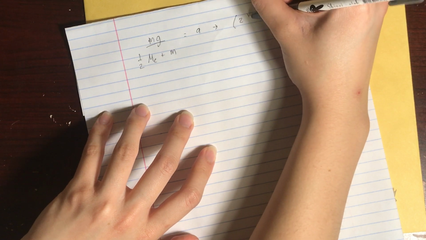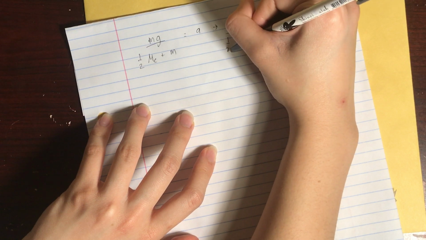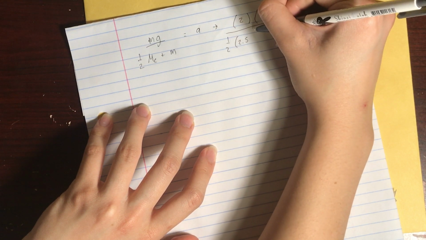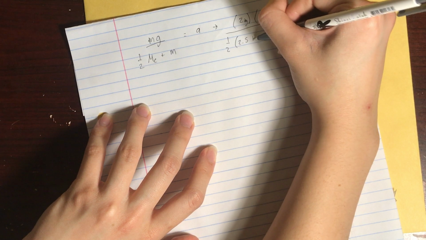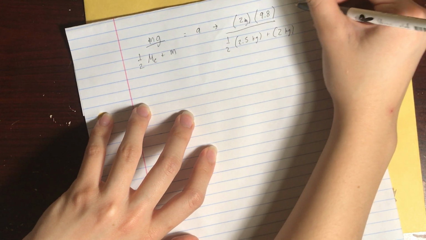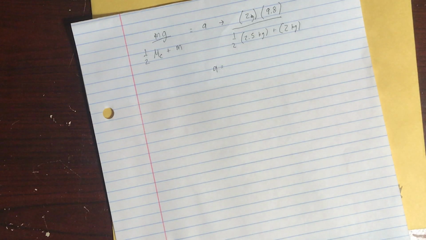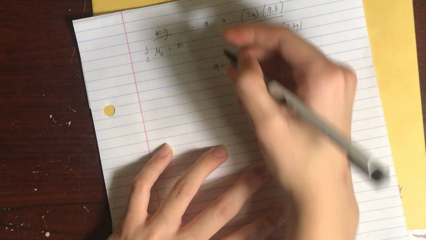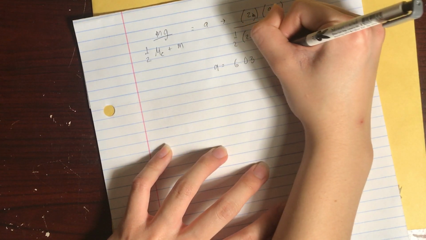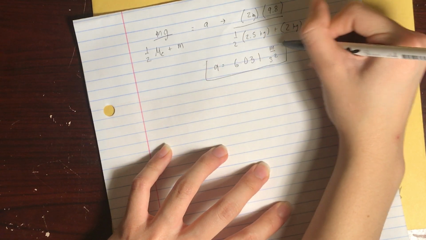The mass of the block is 2 kilograms times gravity, 9.8, over 1/2 the mass of the cylinder, which is 2.5 kilograms, plus the mass of the block again, 2 kilograms. So for a, we plug all that into the calculator and we'll get that a equals 6.031 meters per second squared. That's the linear acceleration of the system.